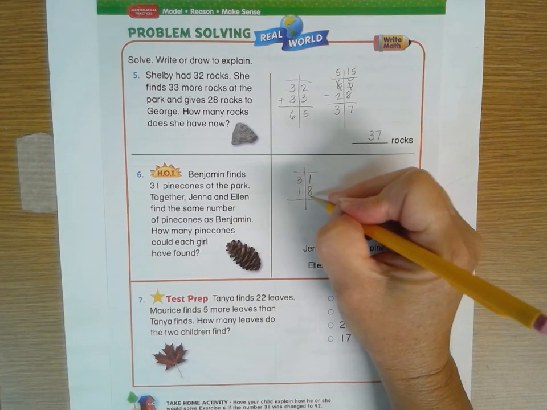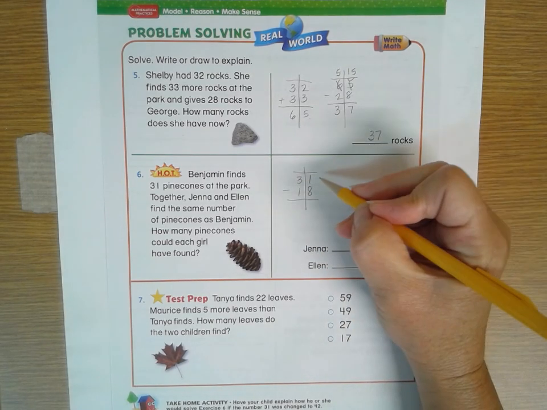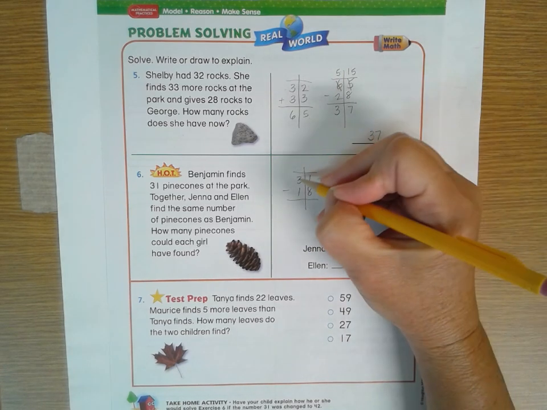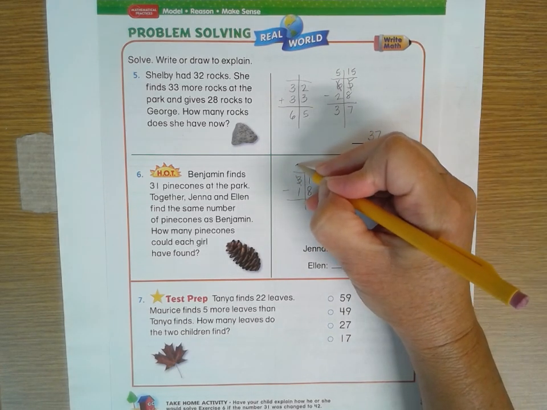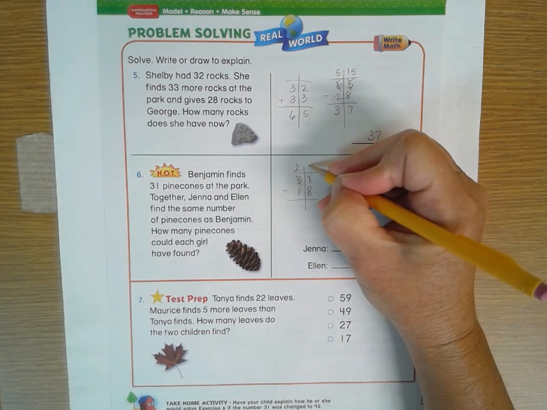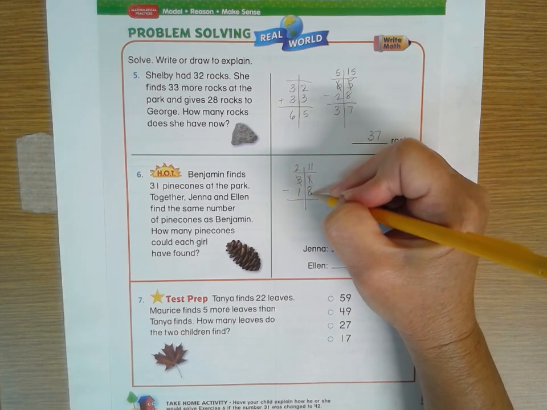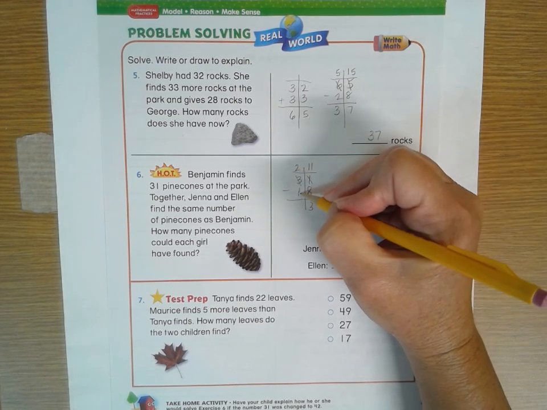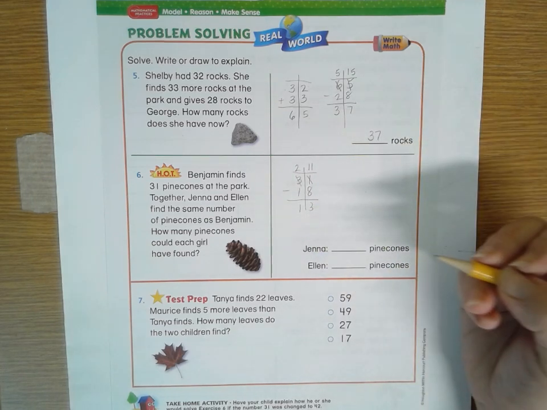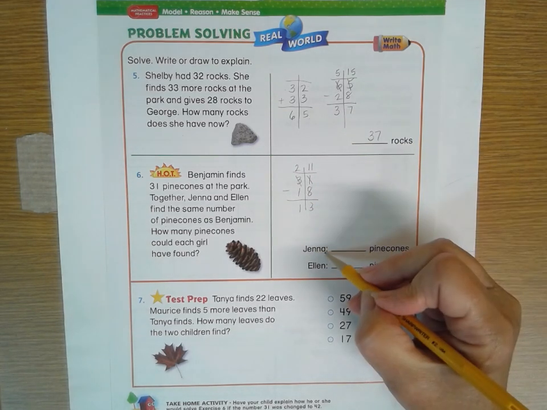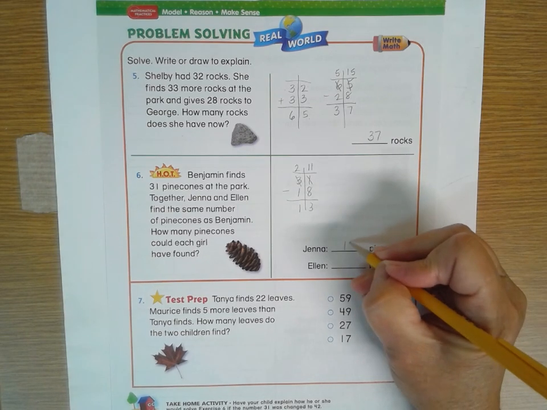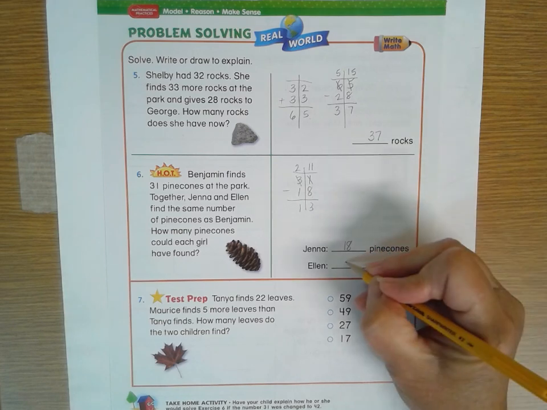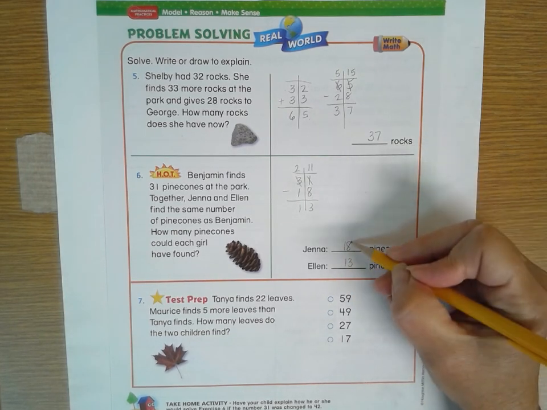We're going to subtract that. So 1 minus 8, can we do that? No. So we go to the tens, and instead of 3 tens, we have 2. And instead of 1, we have 11. So 11 minus 8 is 3. 2 minus 1 is 1. So now we have two numbers that it could be. We could say that Jenna found 18 and that Ellen found 13. Because our two numbers have to equal 31.